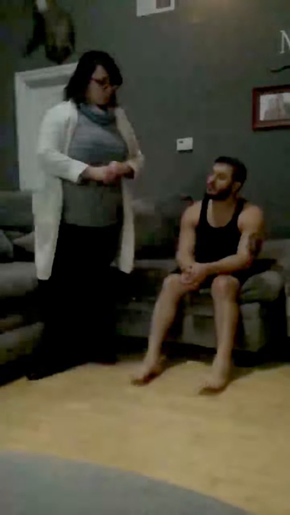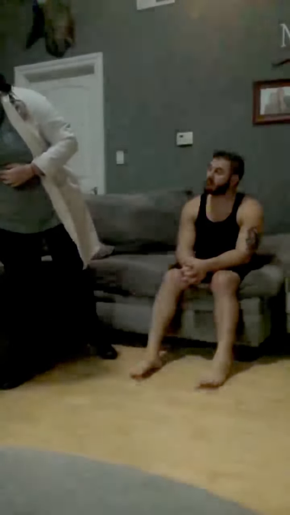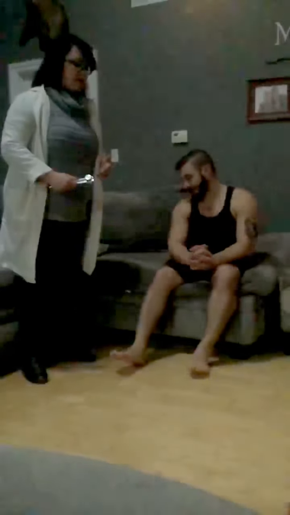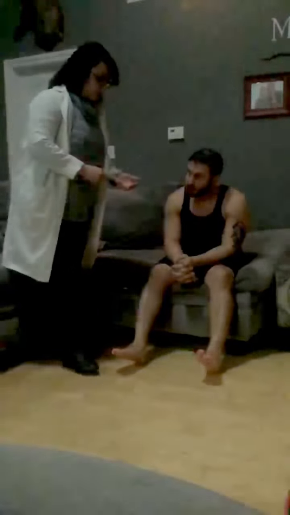After that, we are going to do the vibration as well on Tom's feet before I have him lay down and complete the exam for the knees and the hips. So here, let me know if you feel it on the lateral malleolus. Yes. Yes. No. Yes. Yes.